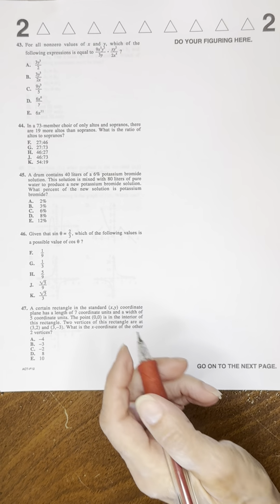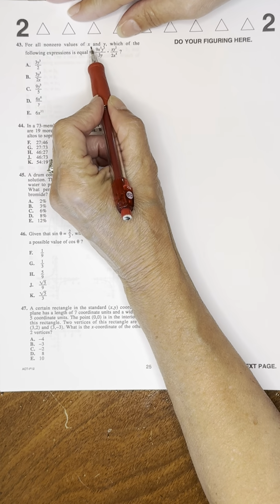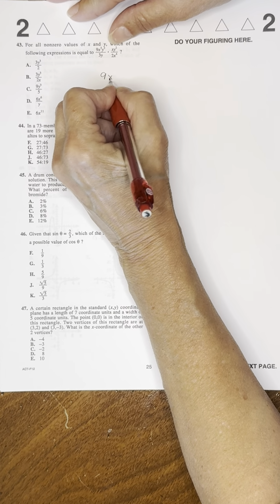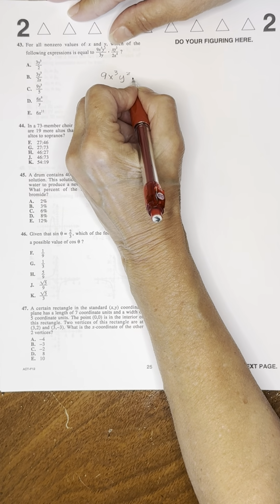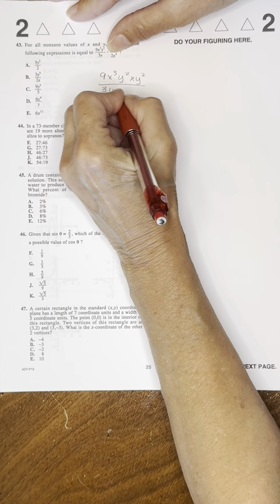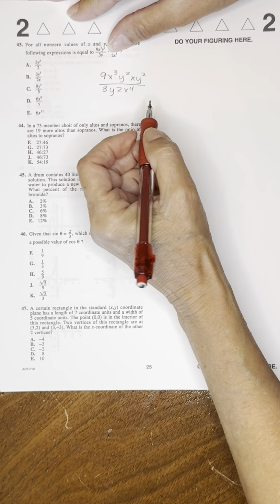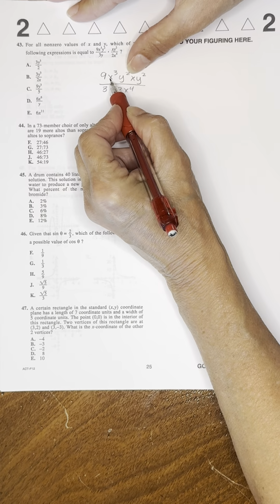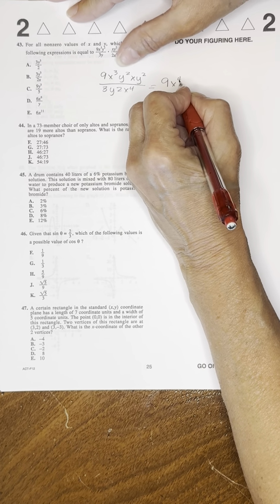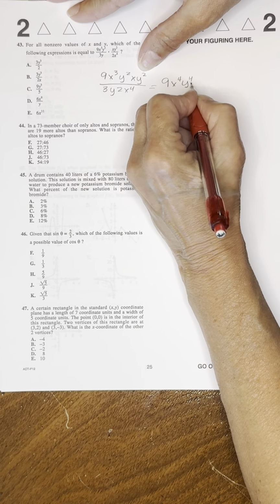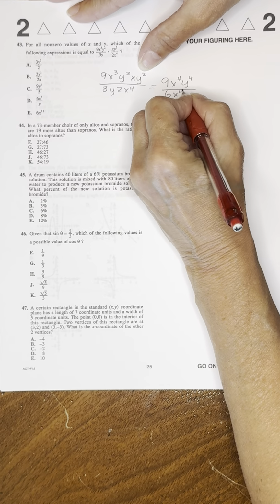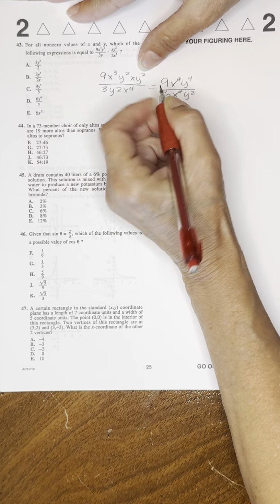All right, 43. For all non-zero values of x and y, which of the following is equal to this? Okay, we're just multiplying. Let's just multiply them. Okay, now we'll simplify. Multiplication is addition, right? So that's 9. I'm adding 3 and 1, which is 4. I'm adding 2 and 2, which is 4. 3 times 2 is 6. And we'll write x to the fourth, y squared.